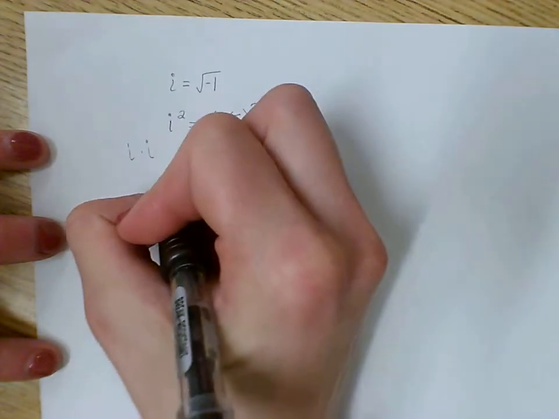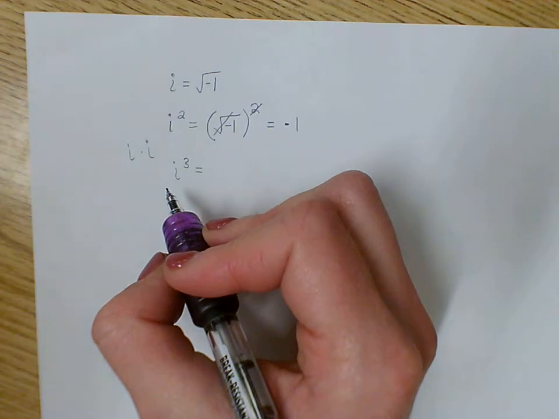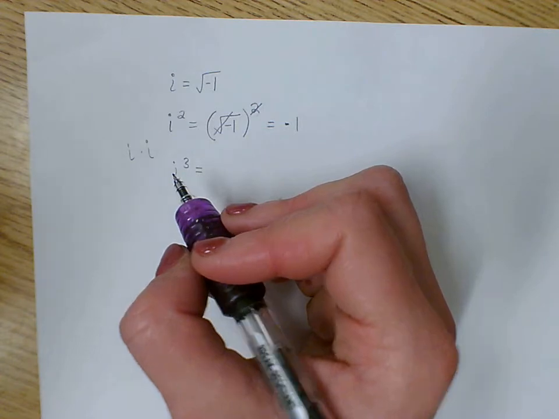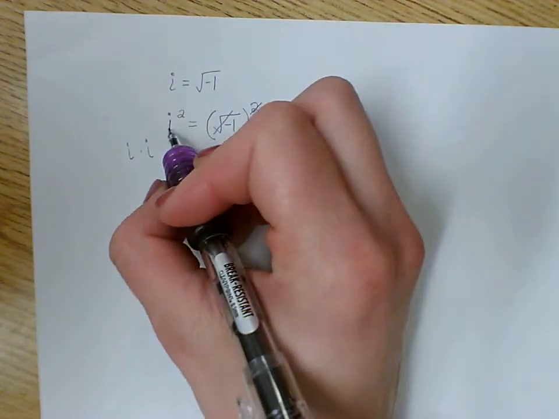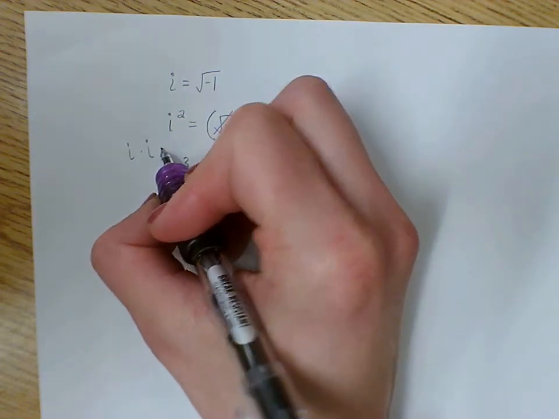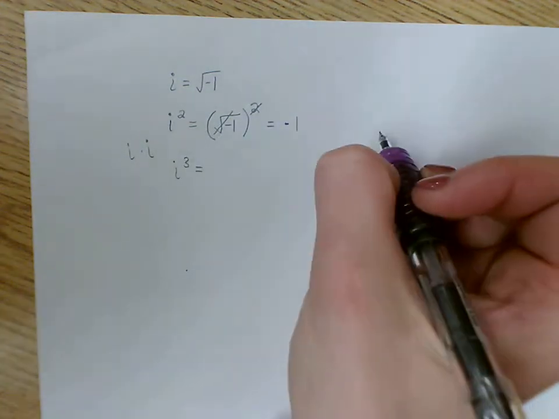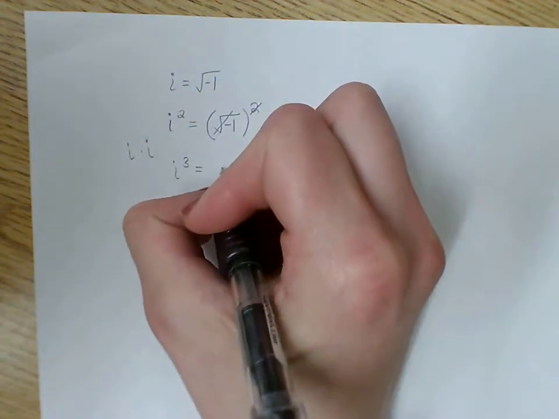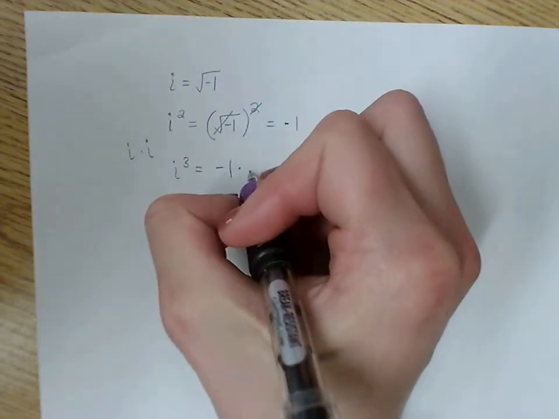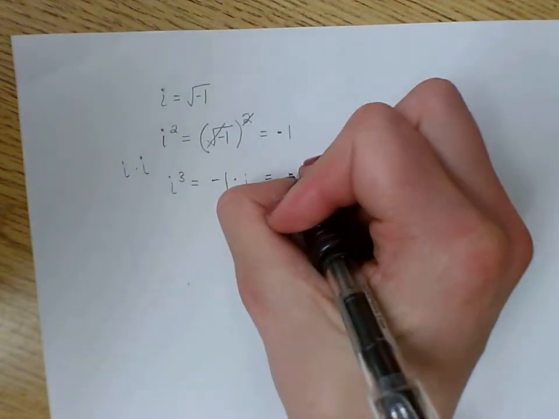Okay, well then what if I take i to the 3rd power? That means I'm taking it times itself 3 times. Well, if we took it times itself twice, we ended up getting -1. So what if we took it and put another i with it? So that would be like what we got here times another i. Well, that would essentially be -1 times whatever i is. Okay, well, that would end up being just -i.